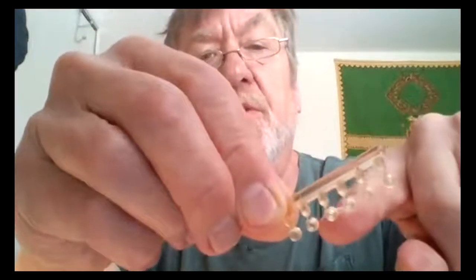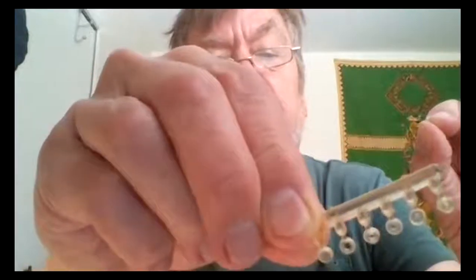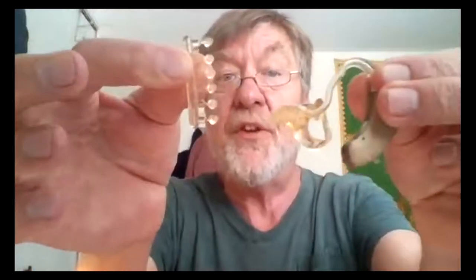This one's a little bit smaller, a little bit smaller, a little bit smaller. The size of the round thing is the same, but the hole inside is different. So that's what's called a selective vent.